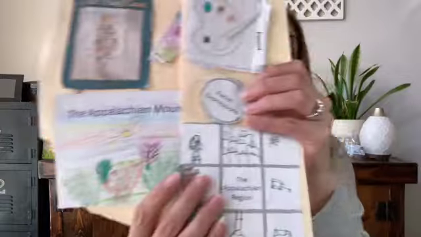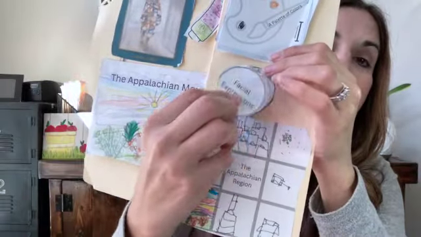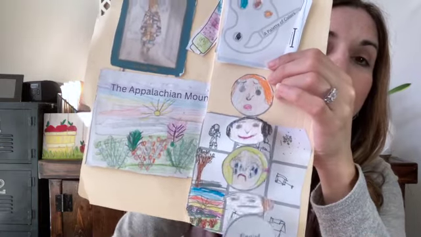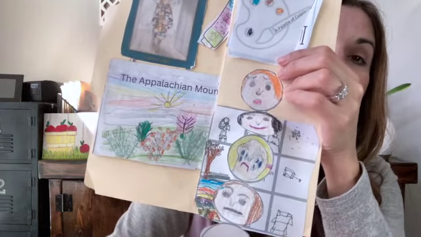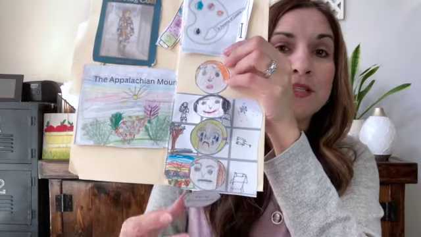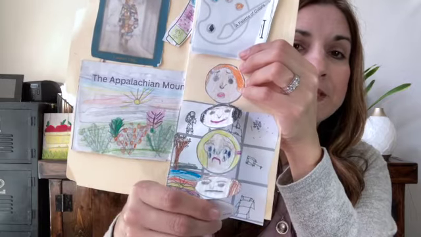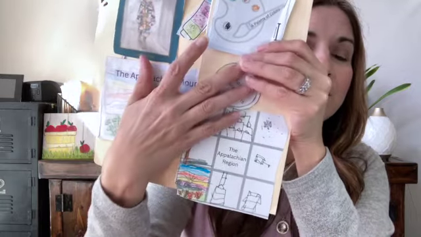We also talked about facial expressions here, and so I made this little fold out where she could practice drawing different facial expressions. And so we used some of the examples again from 5 in a Row, being surprised or sad, in this case happy, upset, and so forth. We talked about the Appalachian region, the culture itself. So again, that was part of the social studies lesson there.